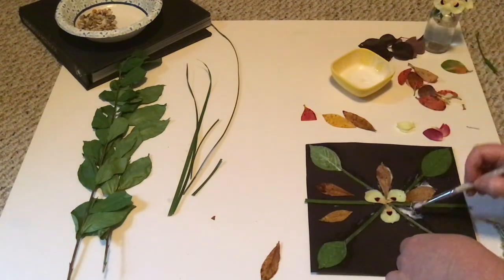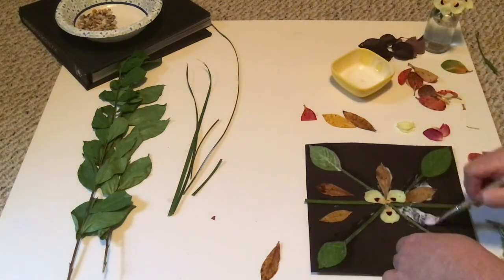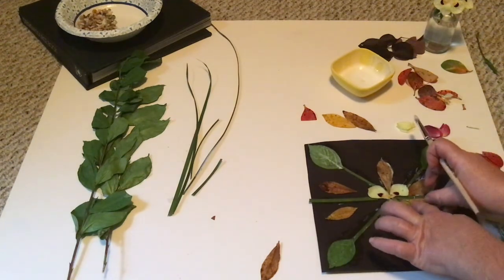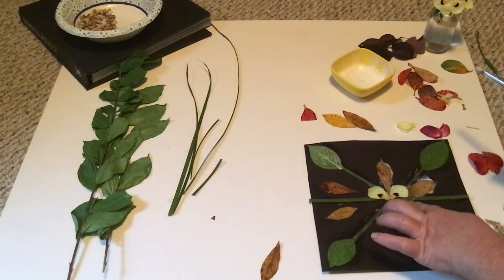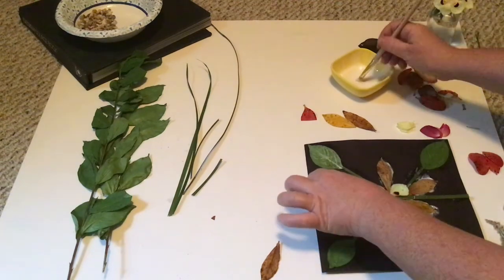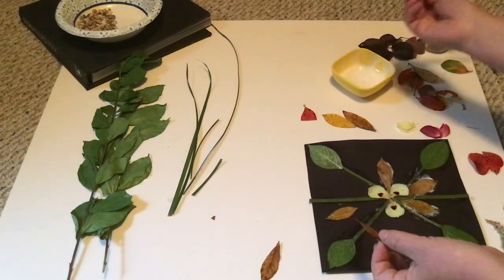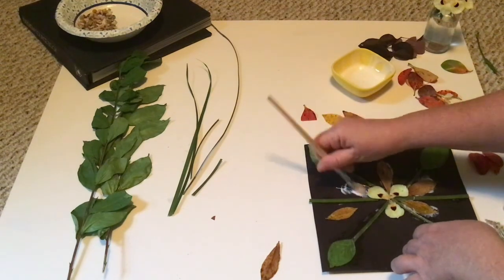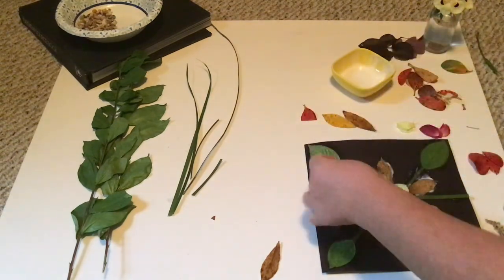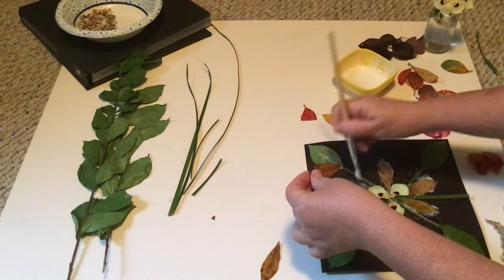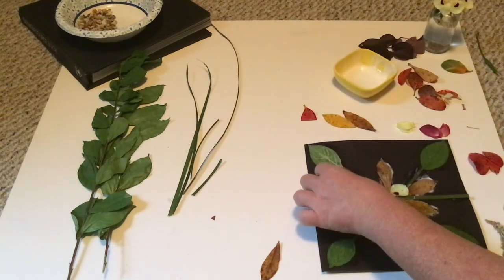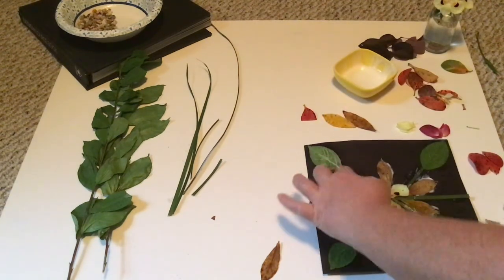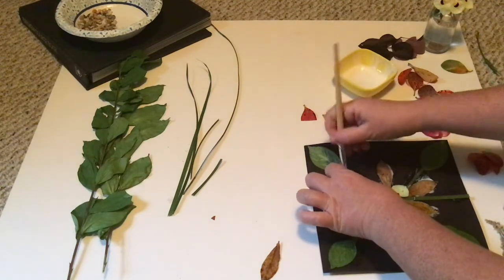And I'm sure that you decided on your design because of the shapes and the colors of your natural objects. Everyone's going to have something different, depending on what you had in your yard, and also just what you like.